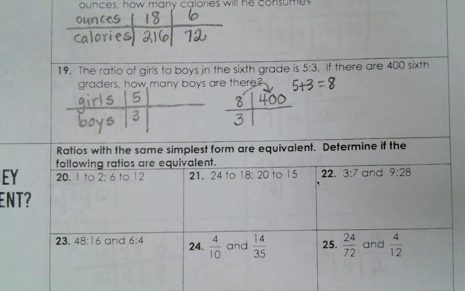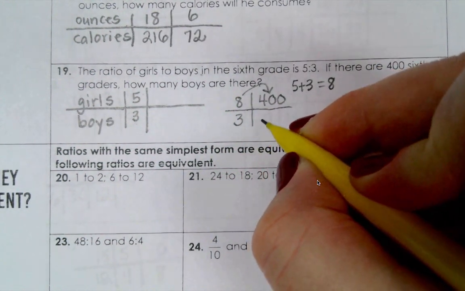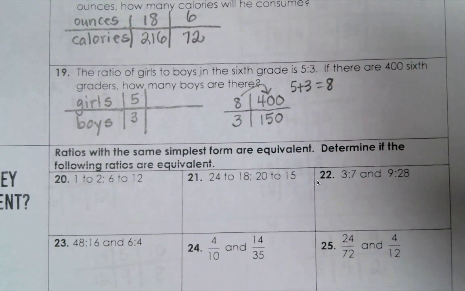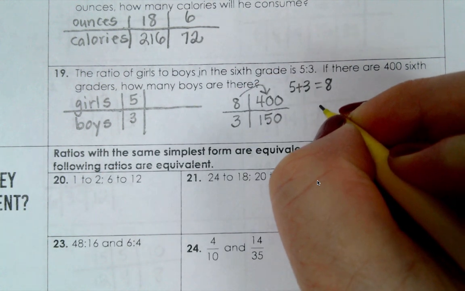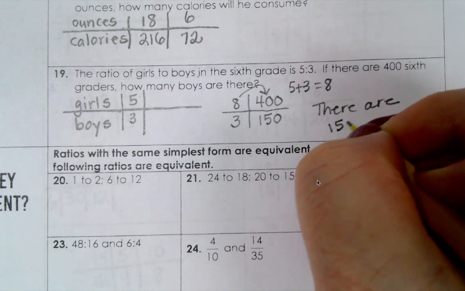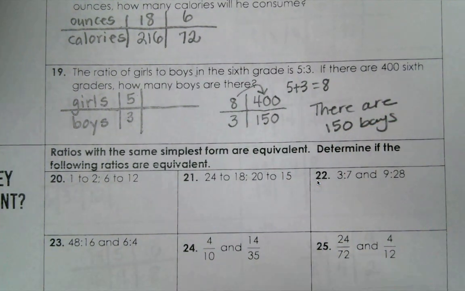Well, I'm going to do 400 divided by 8. There we go, 50. Then I'm going to multiply 3 times 50, and I get 150. So my answer is that there are 150 boys.